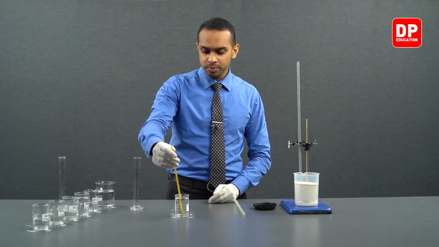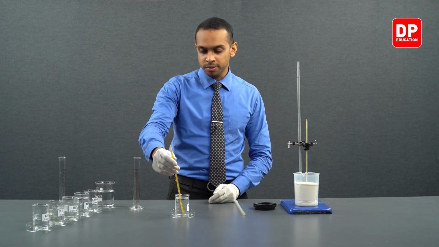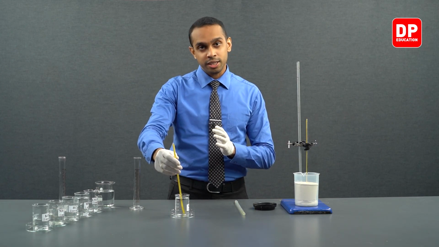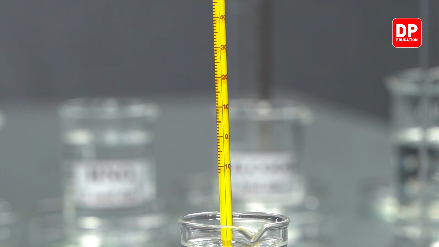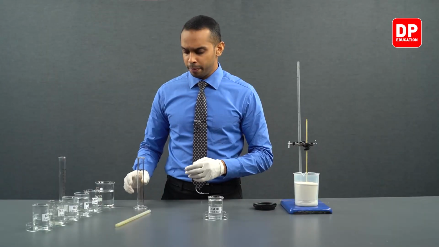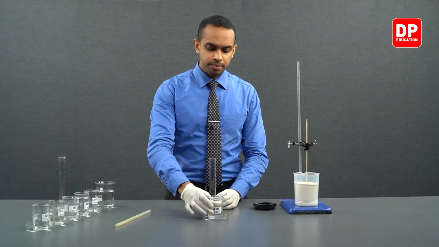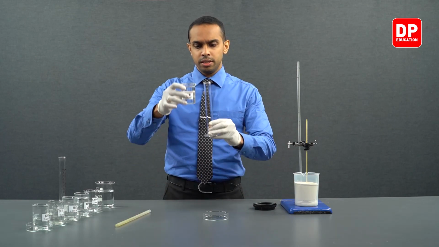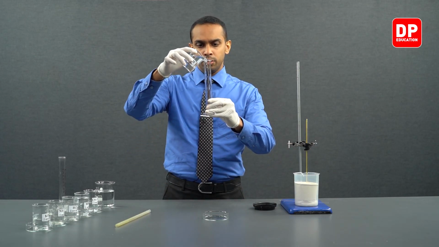The temperature of the sodium hydroxide solution is also at 27 degrees Celsius. Now, let's move on to the next step of our reaction. In our next step, we are going to measure 50 milliliters of sodium hydroxide solution.